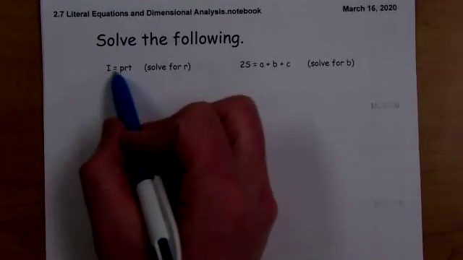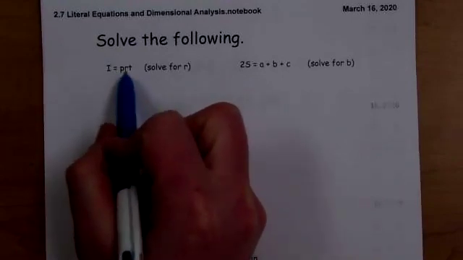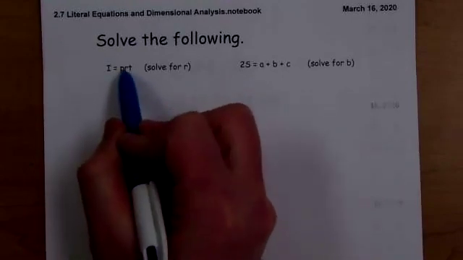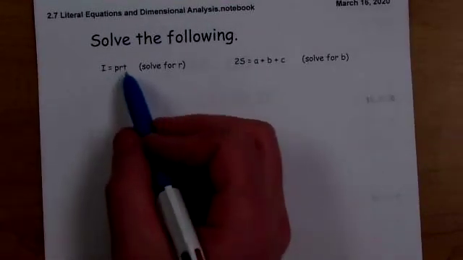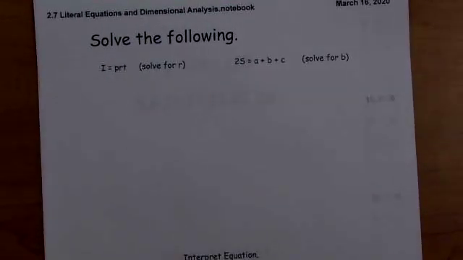Well, if we look here, R is right here in the middle. Well, what's happening between the P, the R, and the T? Well, multiply, because when we have variables next to each other, it means multiplication.